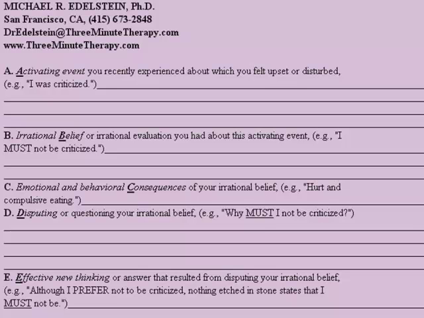Now notice that although we're calling B an irrational belief, actually it's very rational, very reasonable as a preference. So if you only told yourself, I strongly prefer not to be criticized, I passionately desire to be praised rather than criticized, that's okay. We all like praise and approval rather than criticism. So that's a reasonable preference. But when we take our reasonable preferences and we escalate them into demands, musts and shoulds, absolutes, that's when we get ourselves into trouble and cause our psychological problems. And you can see that very clearly in the A, B, C model.